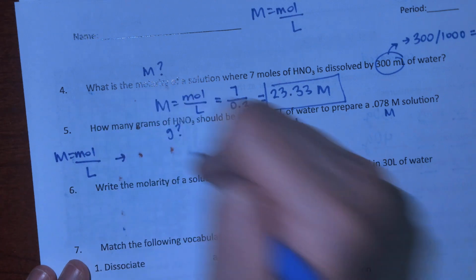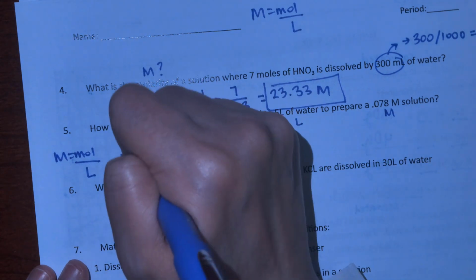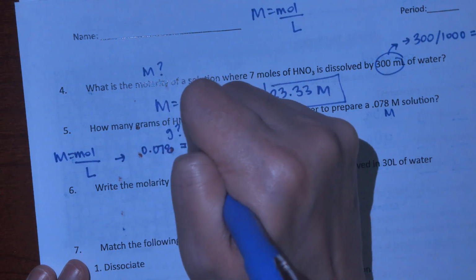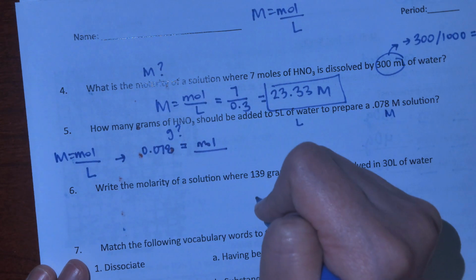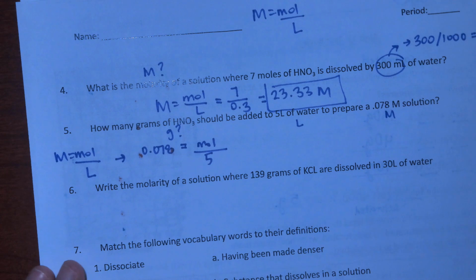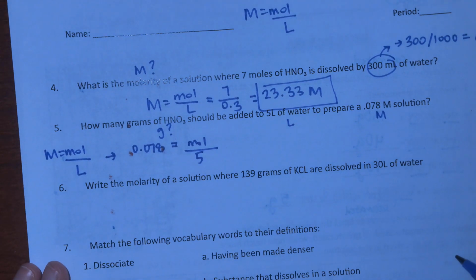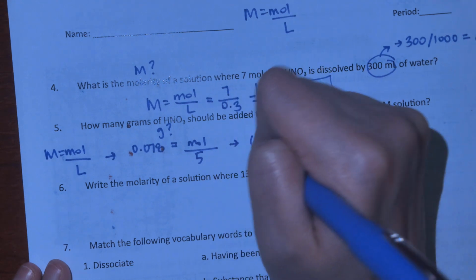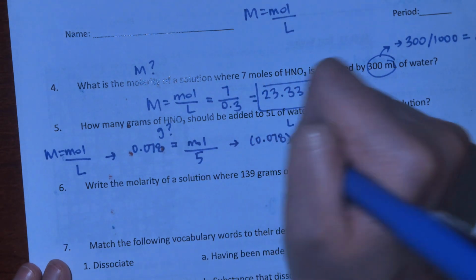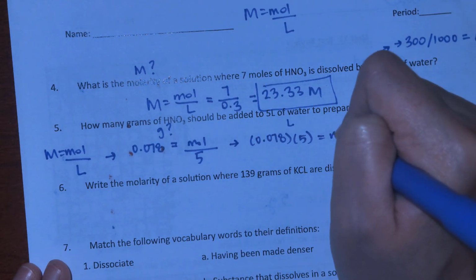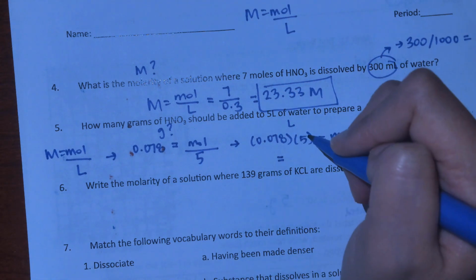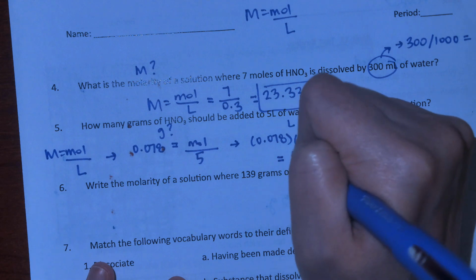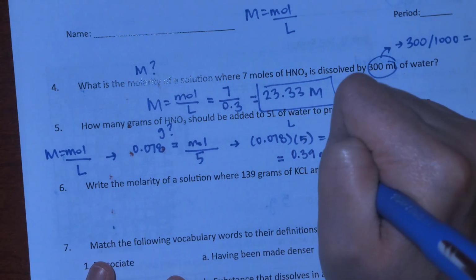So, we're going to plug it in, 0.078 equals moles, which is our X value, divided by 5. Remember your algebra, you just multiply by 5 here, so 0.078 times 5 equals your moles, so that should equal 0.39 mole.